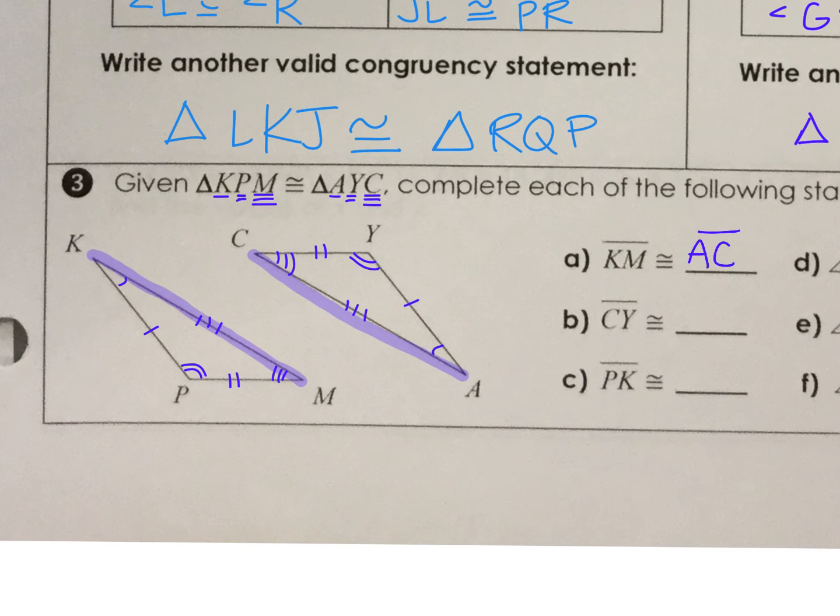All right, what about CY? It's right here. It's got 2 hash marks, the same as MP or PM, it doesn't matter. And then I've got PK over here. Well, it only has 1 hash mark, so it's congruent with AY.